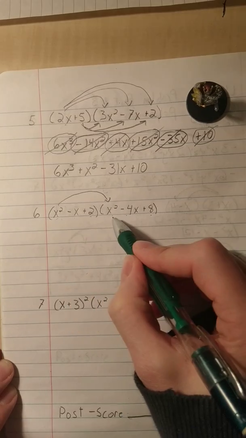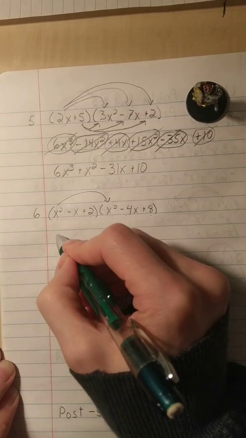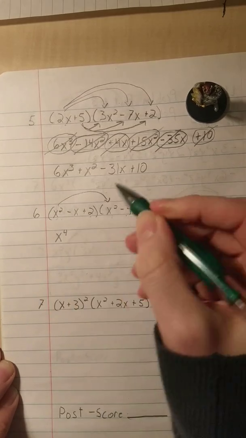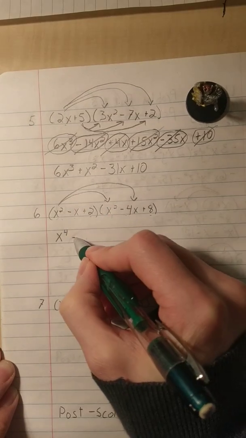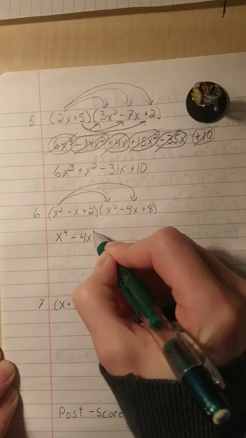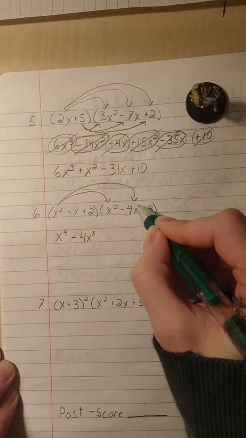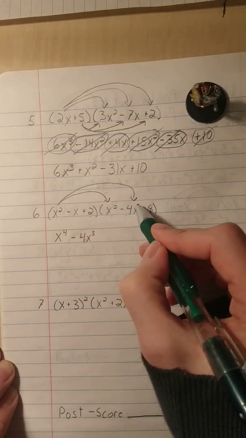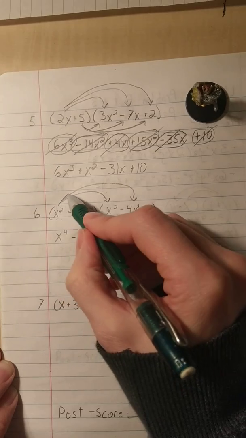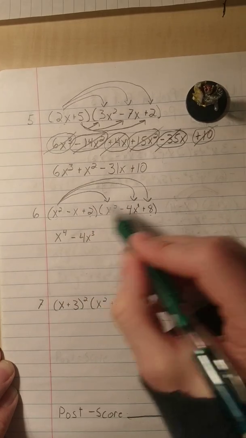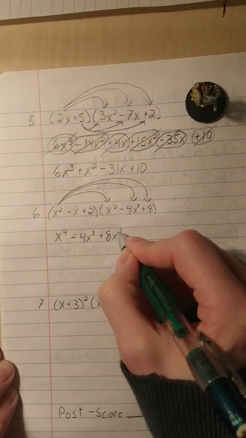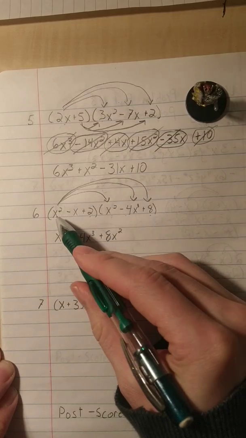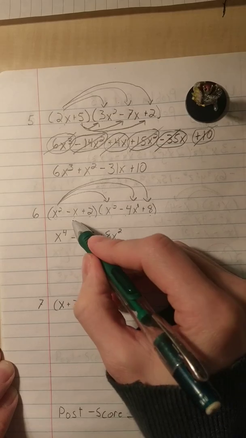So starting with the x squared term, x squared times x squared will be x to the 4th. X squared times negative 4x will be minus 4x to the 3rd. Remember, I'm adding these exponents here. I know this is an exponent of 1. 2 plus 1 is 3. And x squared times 8 will just be plus 8x squared. First term is done. Let's move on to the second one.